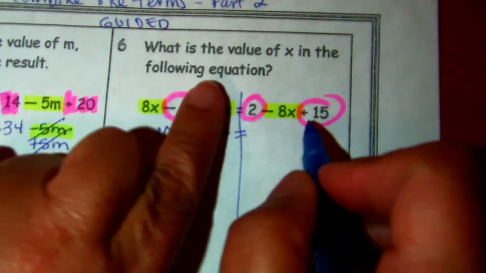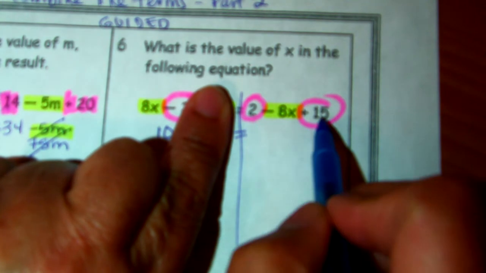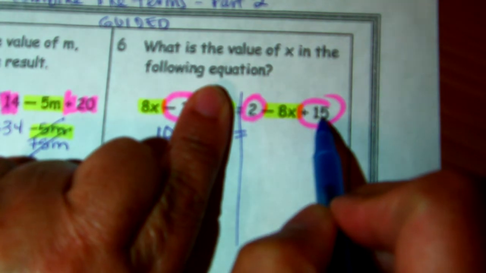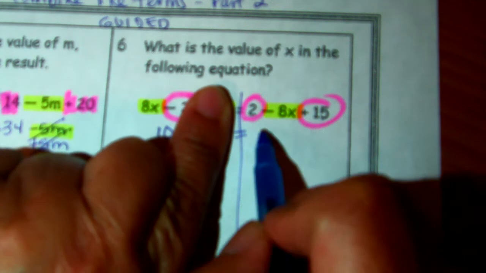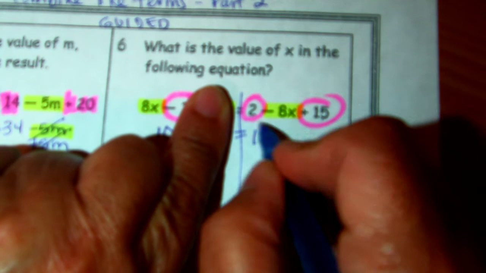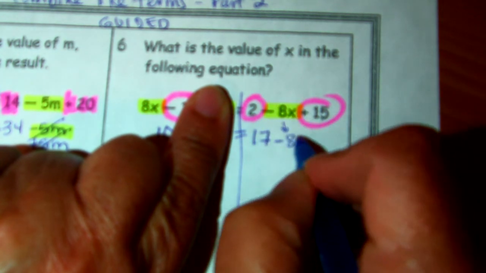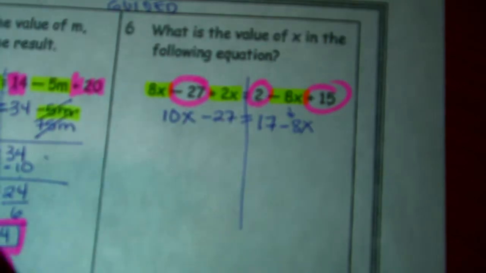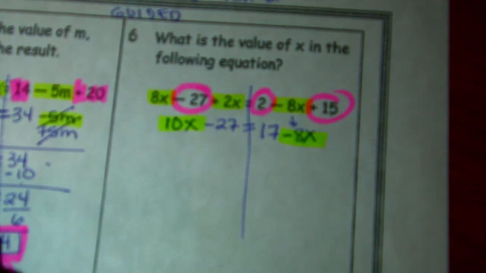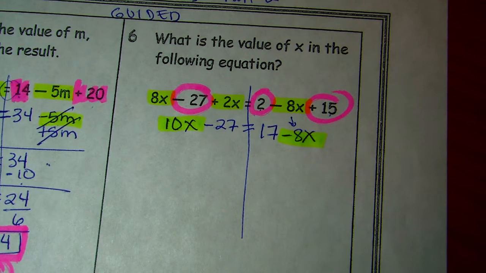Over here on the right side of the equal sign, which ones can we combine? We can combine the 2 and the 15 because they are numbers. So the numbers go with numbers, letters with letters. So 2 plus 15 gives you 17. There's no other term with the x, so this one just bring it down. Minus 8x. So this is our term that contains x. Oh, sorry, I need to focus this. There we go.